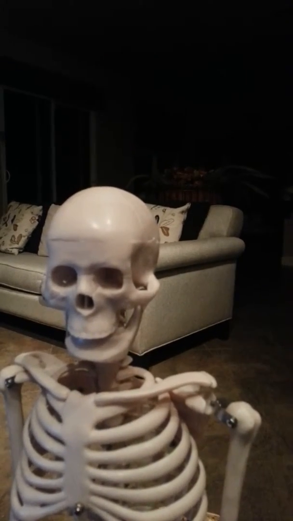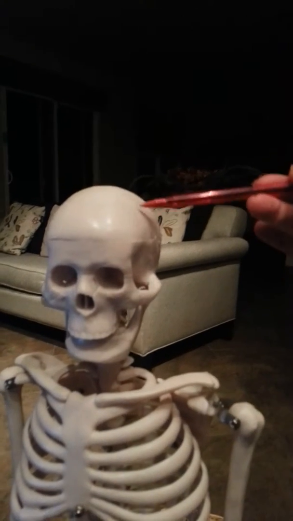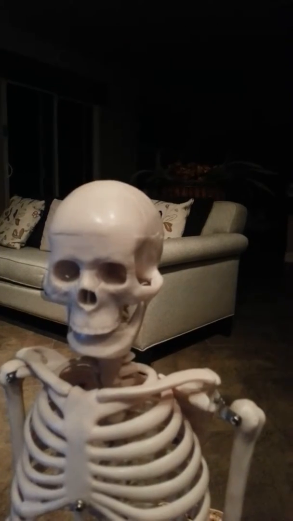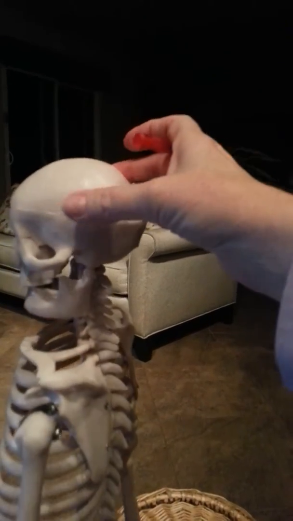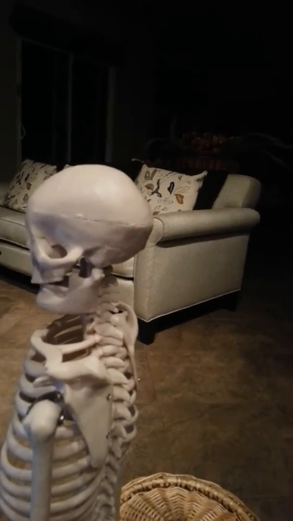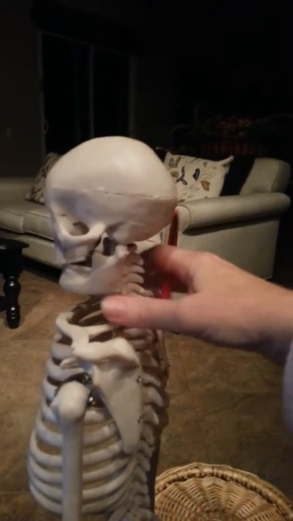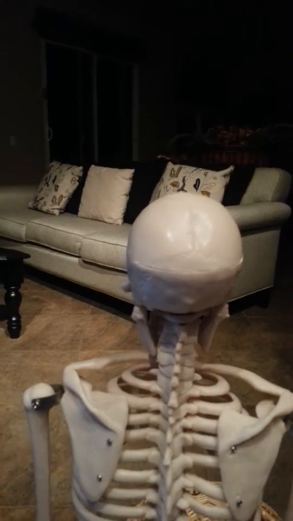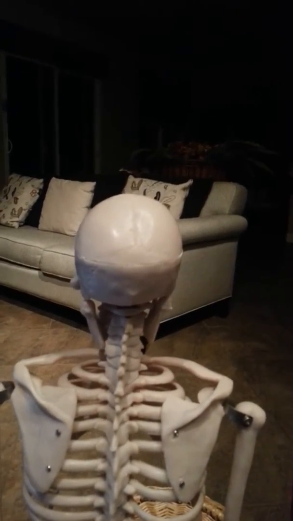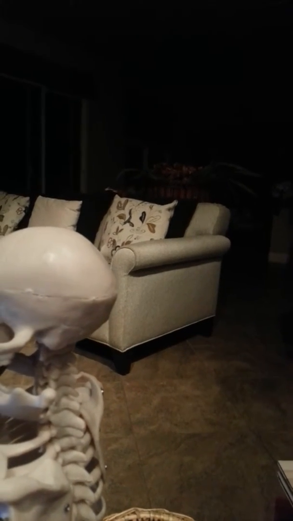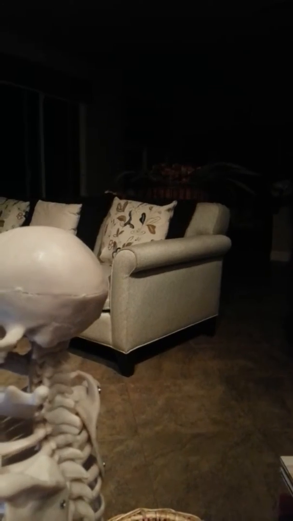Now we're on to the sutures, and the coronal suture is right here, and the frontal and parietal bones are attached with that. The sagittal suture is here, and that's joining the parietal bones. The lambdoid, which is right here, attaches the two parietal bones with the occipital bone. And then the squamous, which is right here, attaches the temporal and the parietal bones.